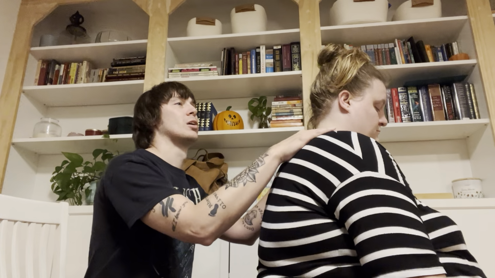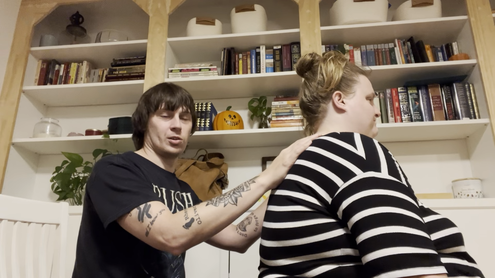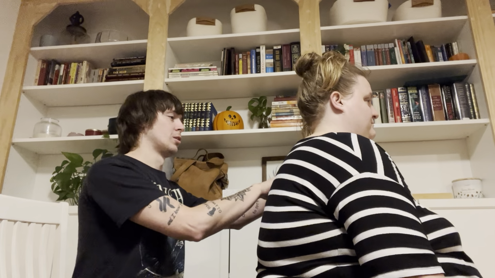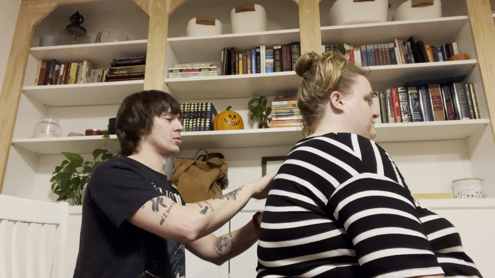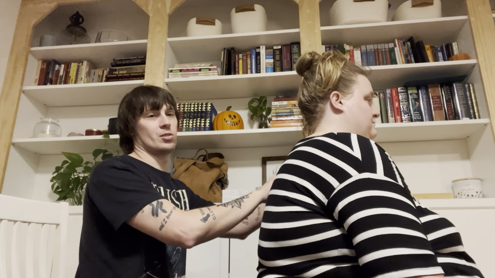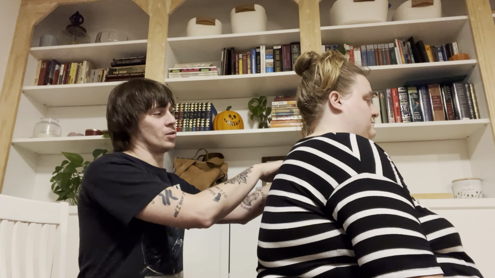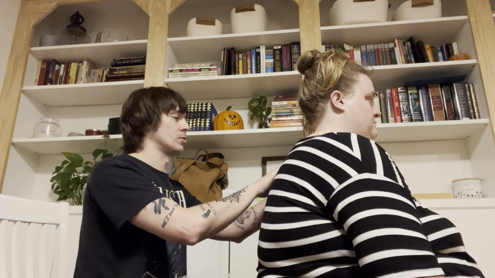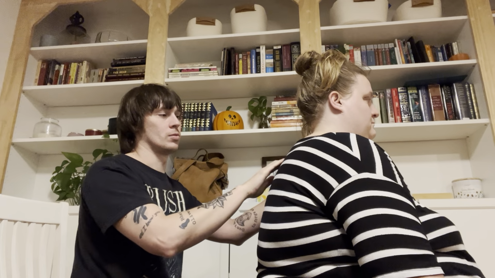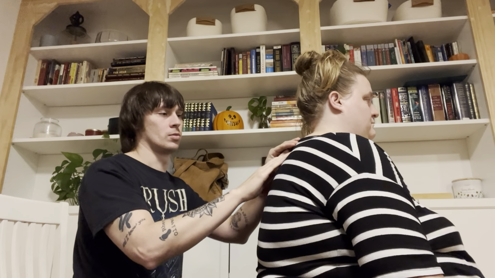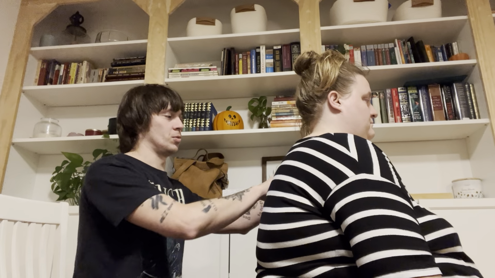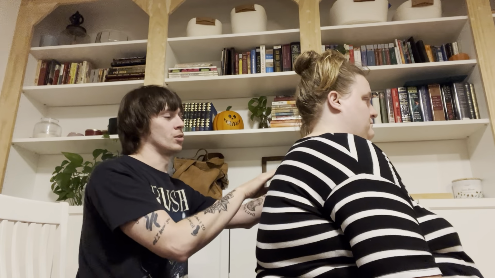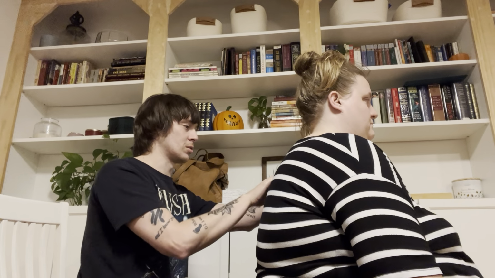All right, yeah. So next I'm just going to move on to palpation. So, just going to palpate across the back above the scapula. And then once you do that, you then just palpate across and downward in the intercostal spaces.